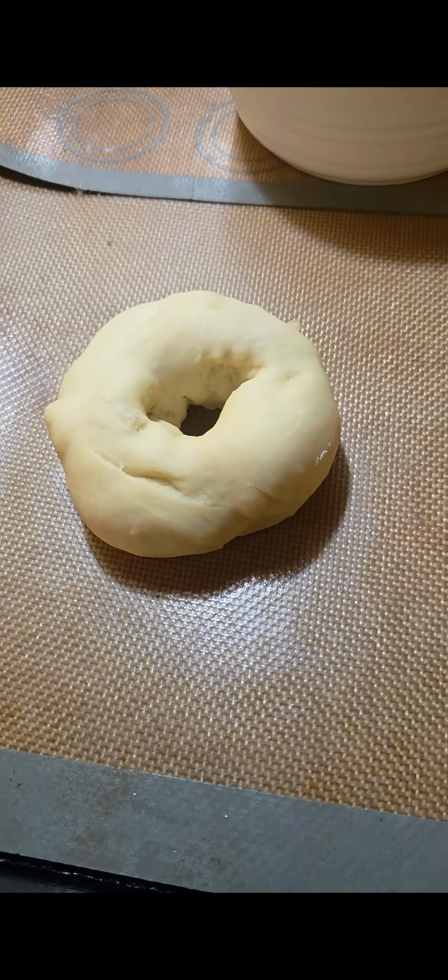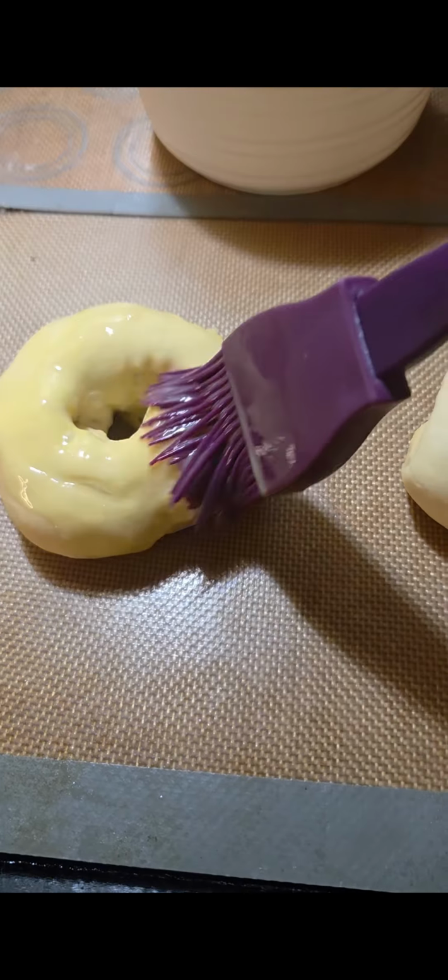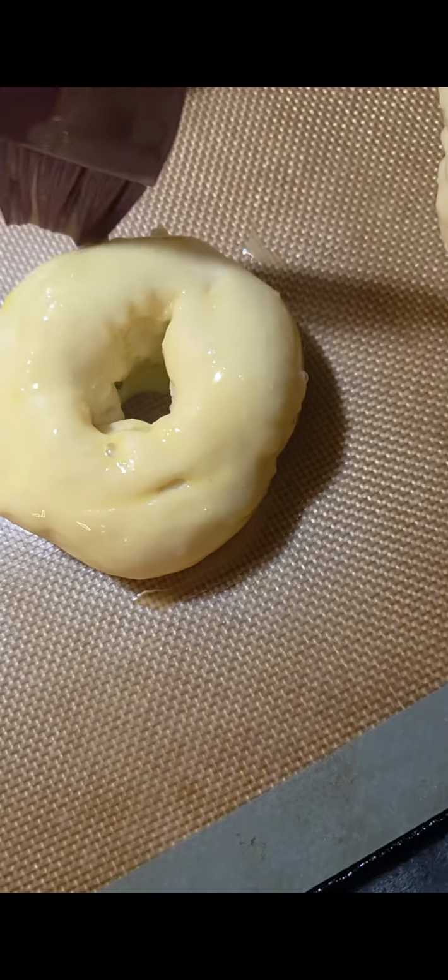Brush your bagel with butter or egg wash and place in the oven. Cook for 23 to 27 minutes.